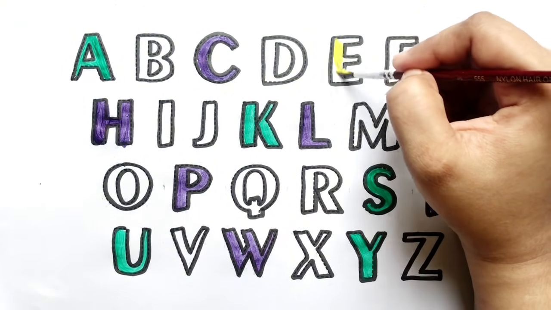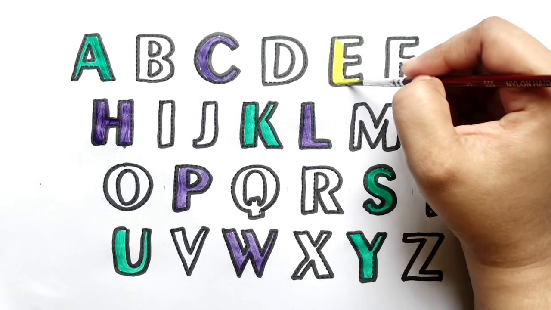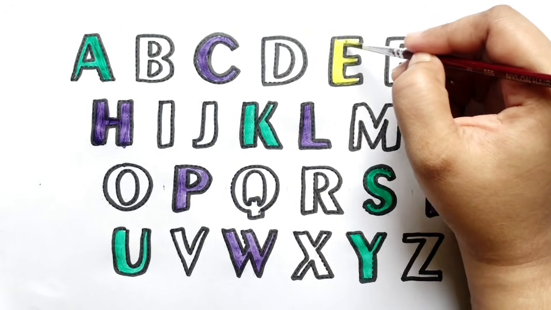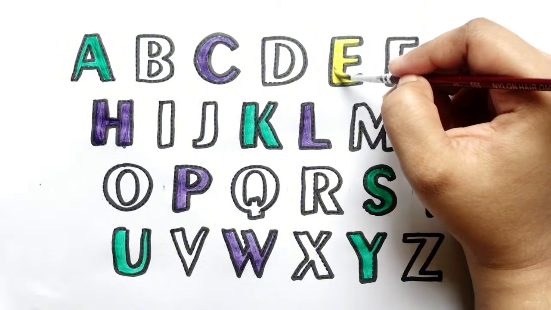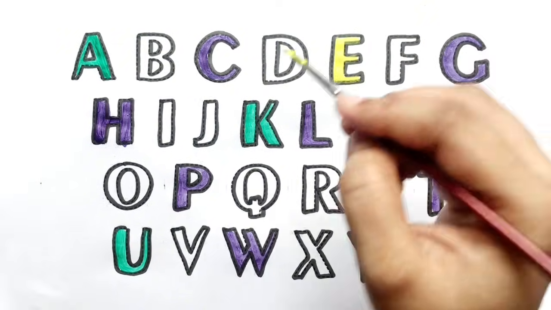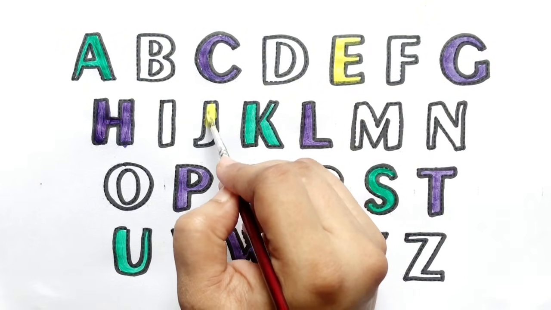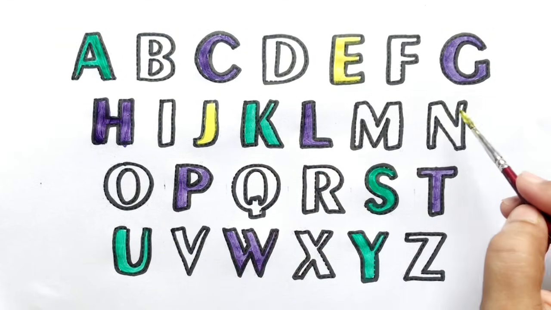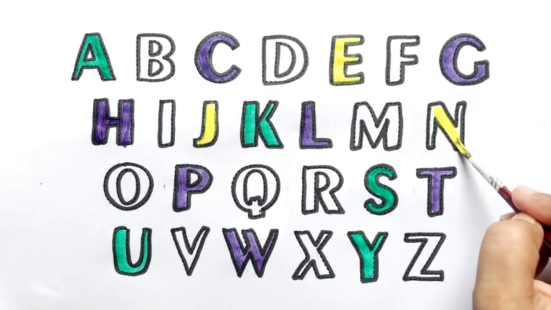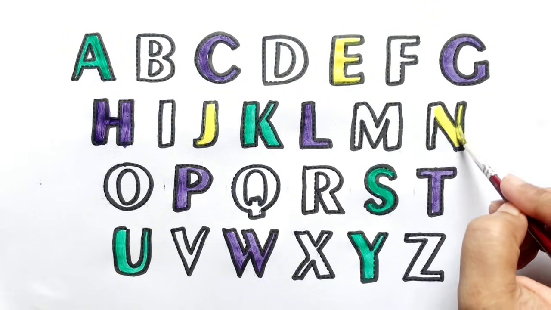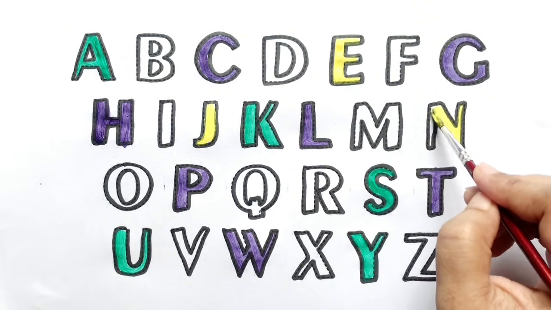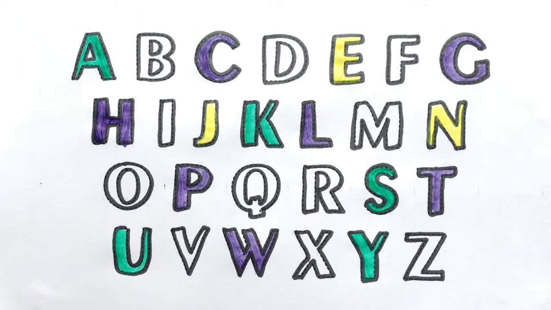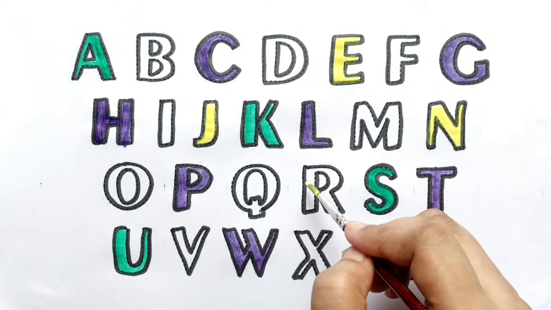Yellow color. E for elephant. A B C D E F G H I J K L M N O P Q R J for jelly. T U V W X N for nest. Z. Now I know my ABCs. Next time, won't you sing with me?